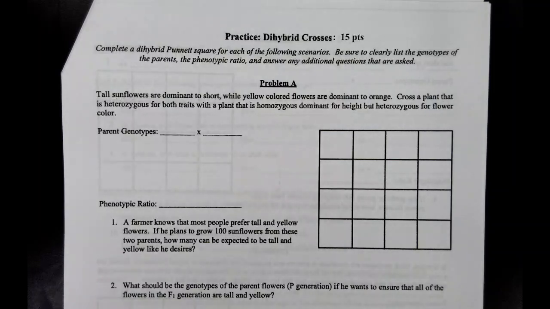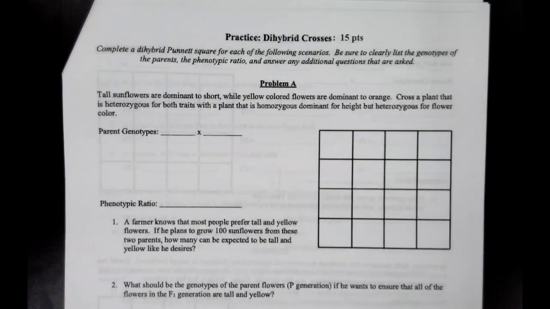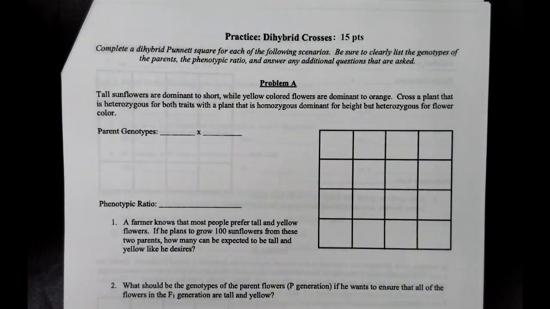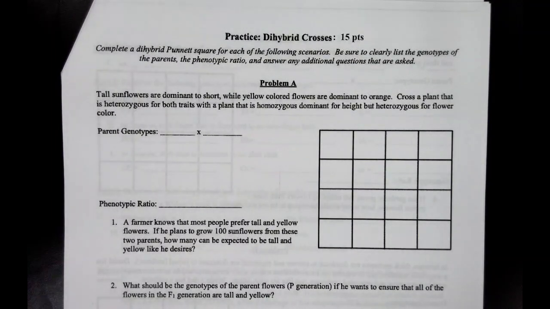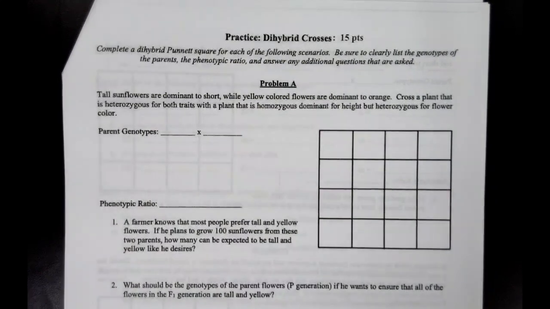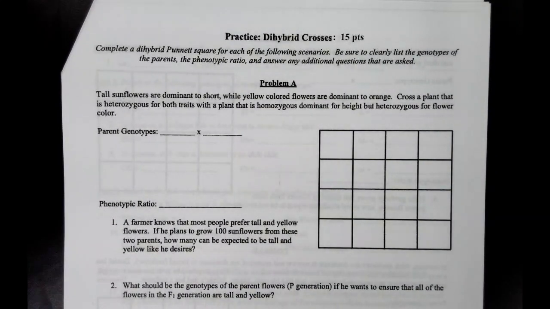So for this, we've got a few problems where it gives us our examples, and we use our dihybrid crosses and our parent genotypes in order to not only provide ratios for potential offspring, but also answer some questions, either on a numerical basis, like how many of which will be what, but also maybe percentages and ratios and the like. So let's go ahead and get started with problem A. We're going to be going through all of these in this video, and I hope that you find this helpful.